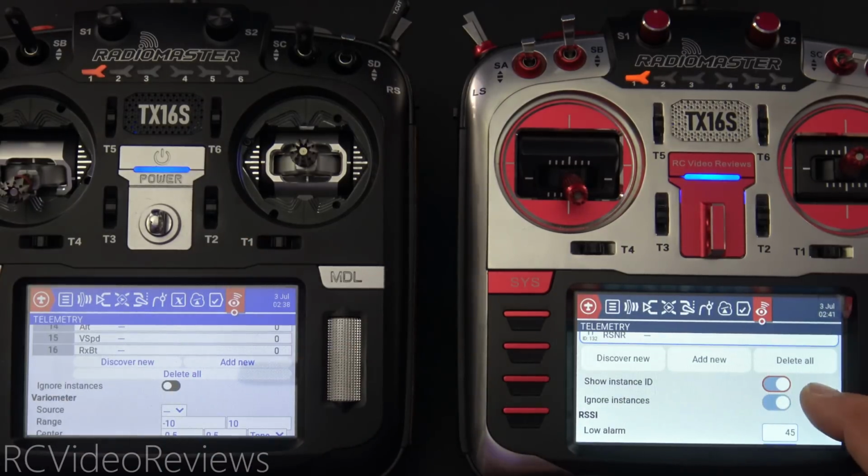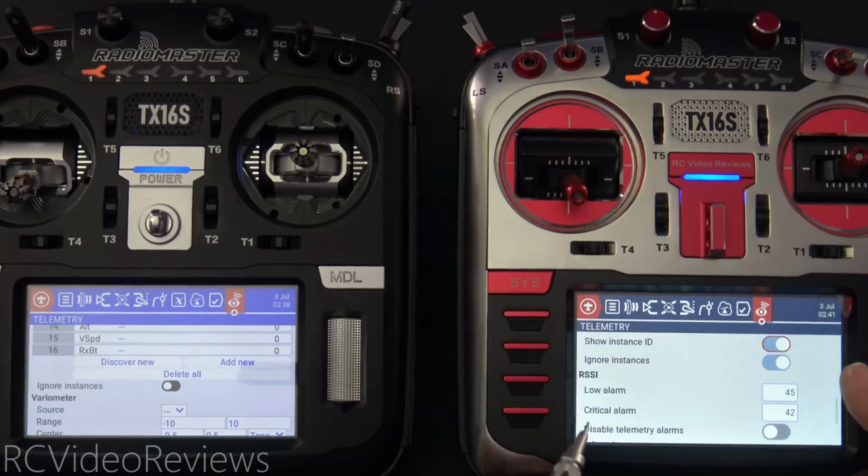So, okay, next up we get our RSSI low, critical, and disable. And I do want to show you something that I caught. I bet the developers didn't think I was going to catch this, but I did. Notice how this says RSSI. This has been one of the things that has really needed to be fixed in EdgeTX for a long time, and it looks like they finally did it. So notice I have RSSI, okay?